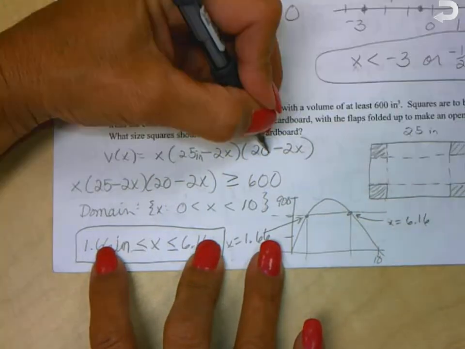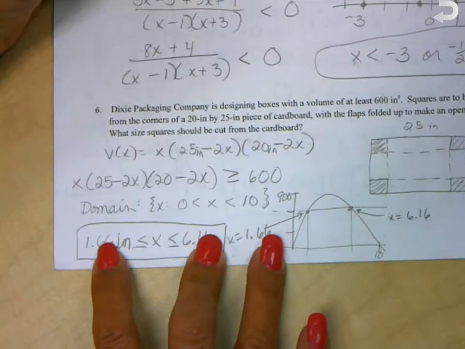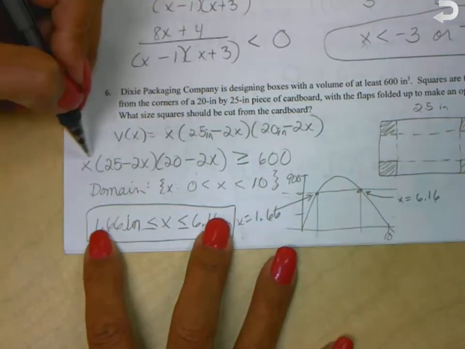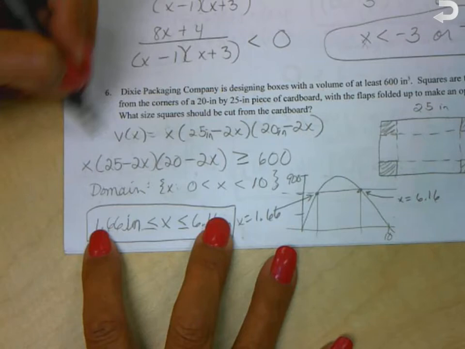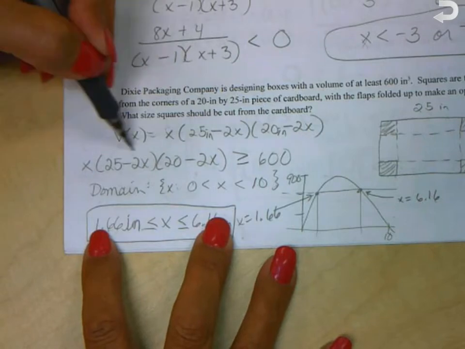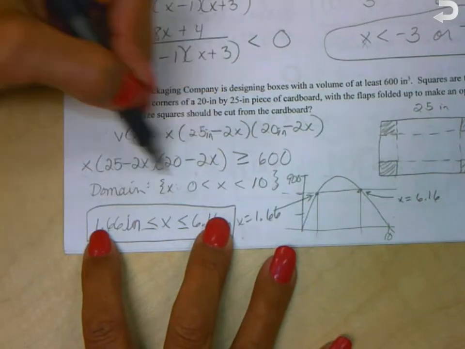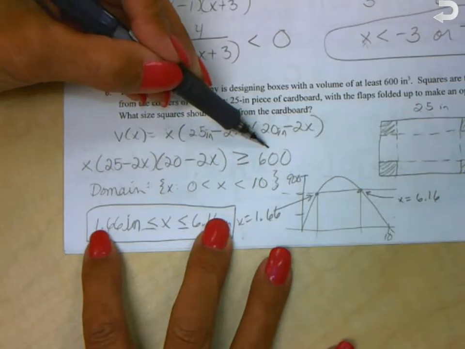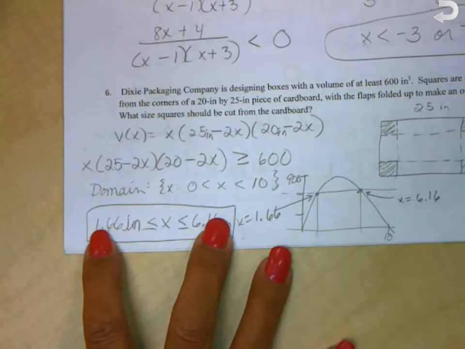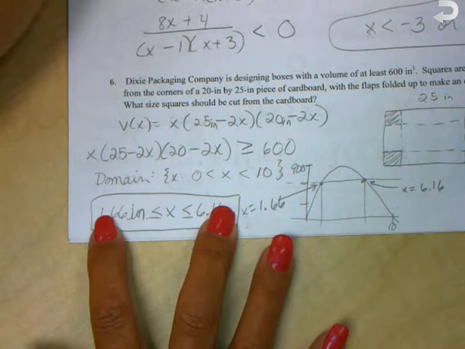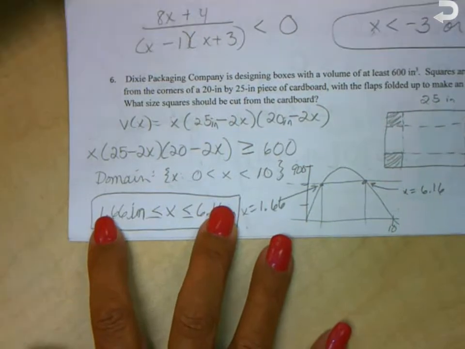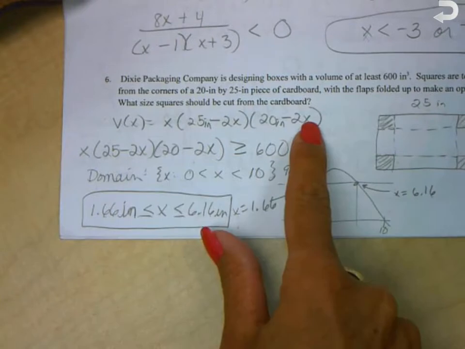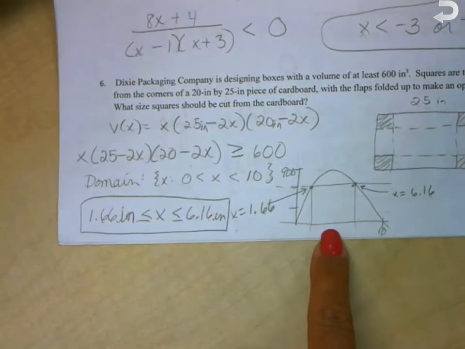When we would fold this box up, we would end up having the length of the box be the 25 inches, get my units on there, minus 2x, and then we would have the width of this box be 20 inches minus 2x, and the height of the box would be x. And so if we were solving our inequality, we would want to determine where this graph has volumes that are at least 600 cubic inches.